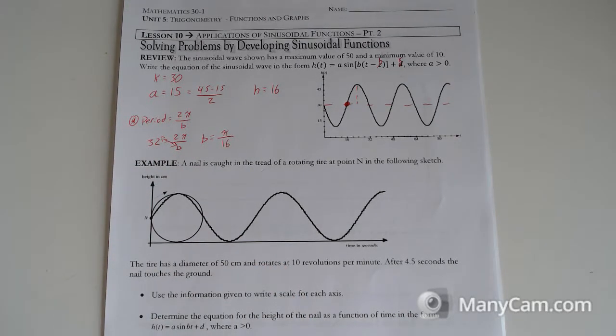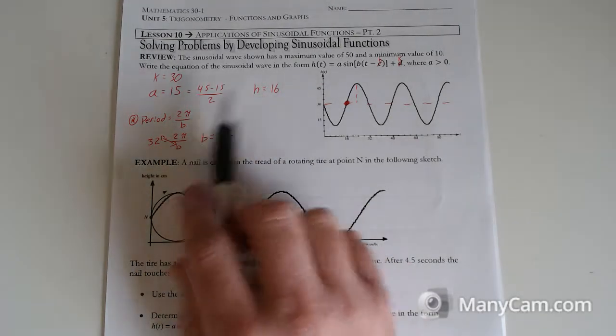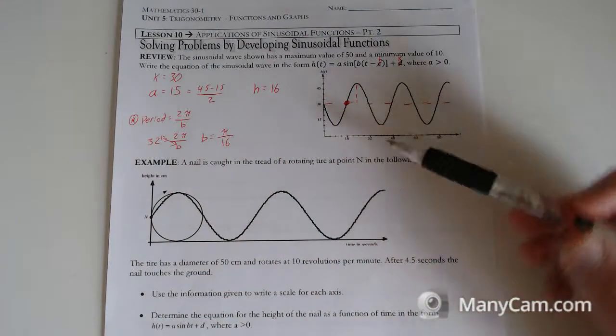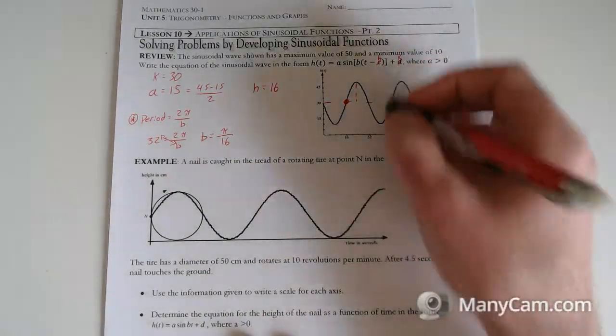Same thing with, actually that's about it. Yeah, if you were going to do it with cosine, there's different ways as well. But no, look for the point on the axis of symmetry about to go up. And then we rewrite all this into the formula.